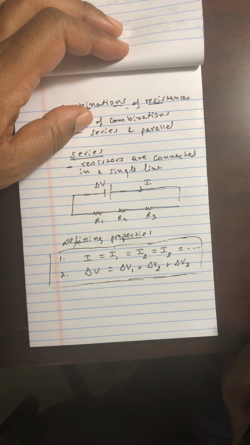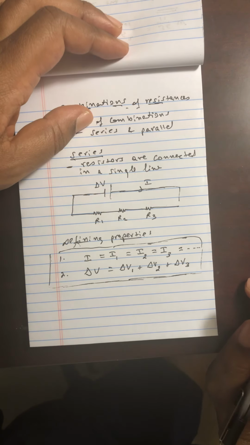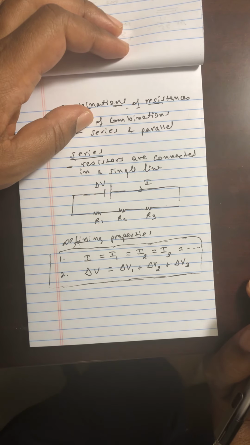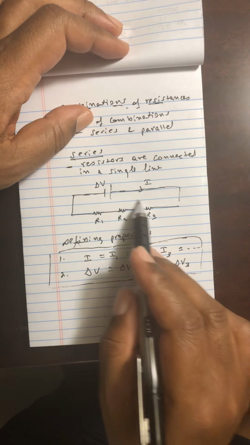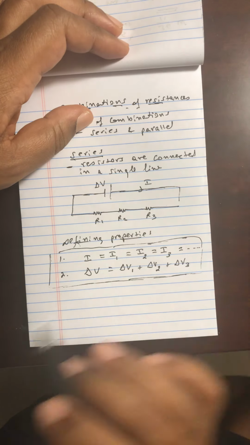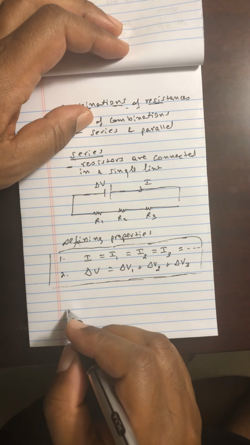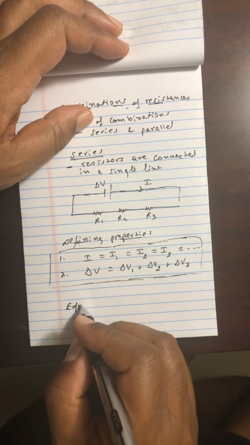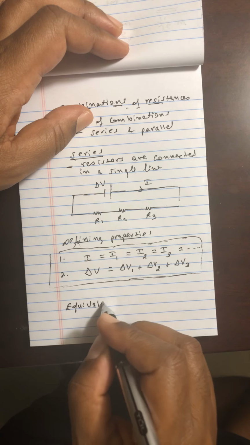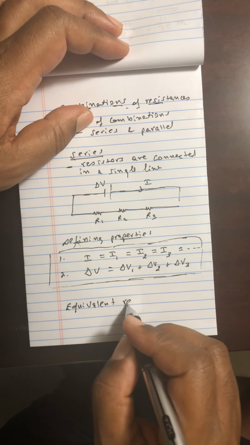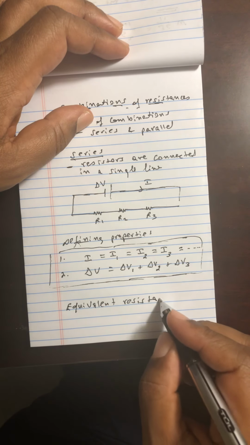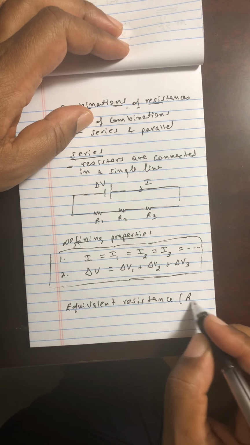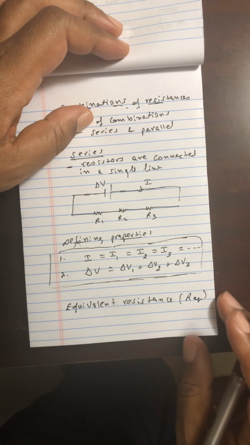Now our goal is to get an expression for the equivalent resistance, that is the single resistor that can replace this combination without changing anything outside. So let's define what we mean by equivalent resistance. We're going to use Req to represent it.